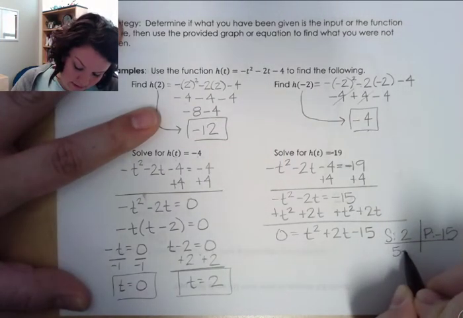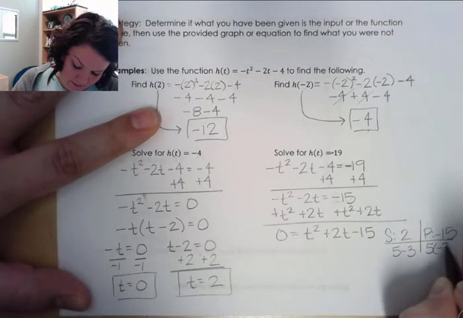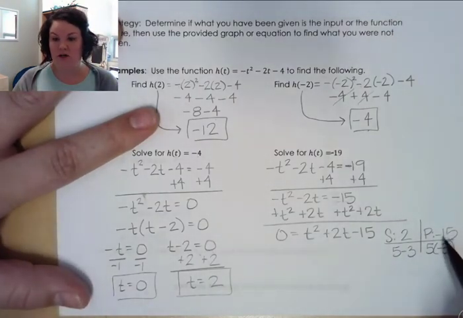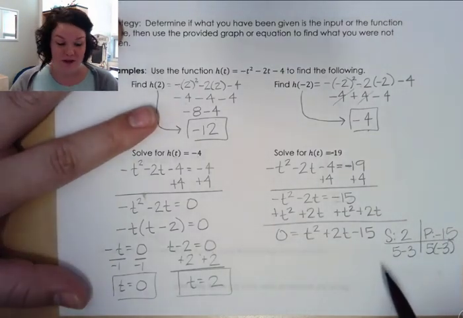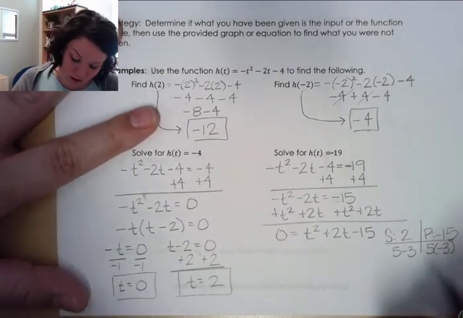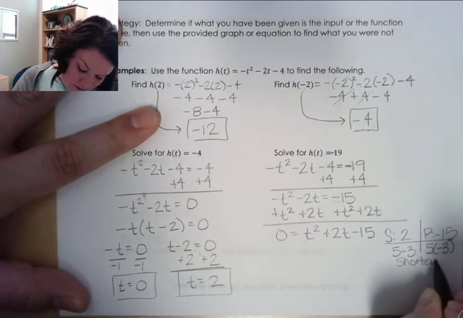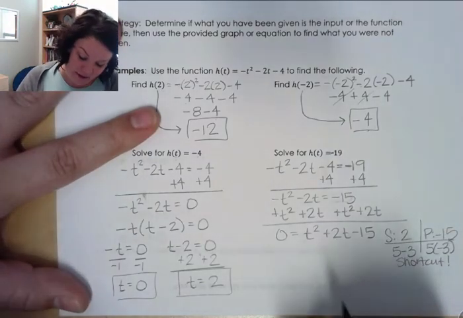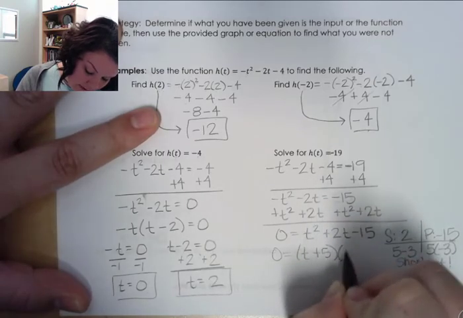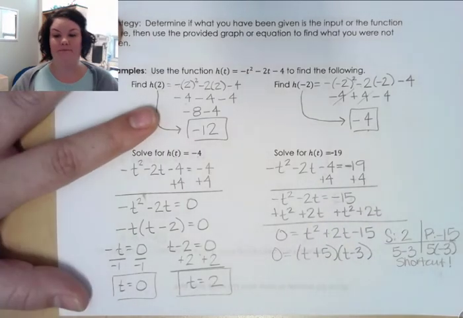So positive 5 minus 3, positive 5 times negative 3. And notice it works for both sections of my chart. And I don't have to do replacing the middle term, right? Because my leading coefficient is a 1, so I can use my shortcut. Yay! So I know that this is going to factor into t plus 5 and t minus 3.